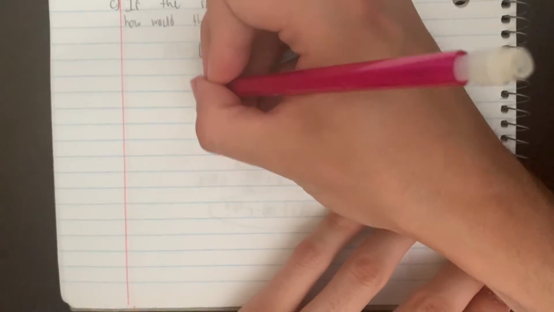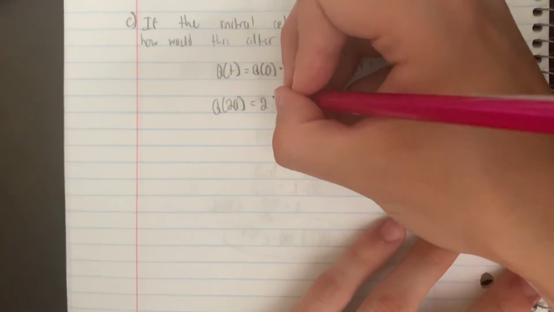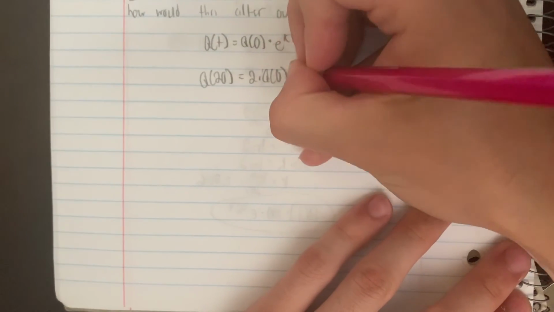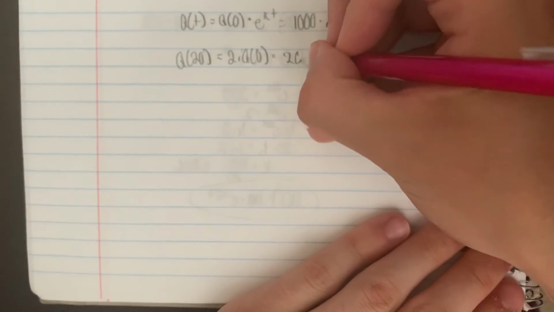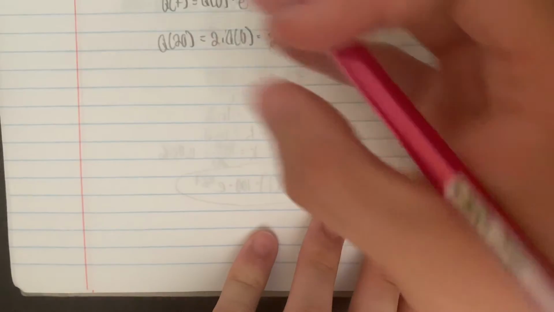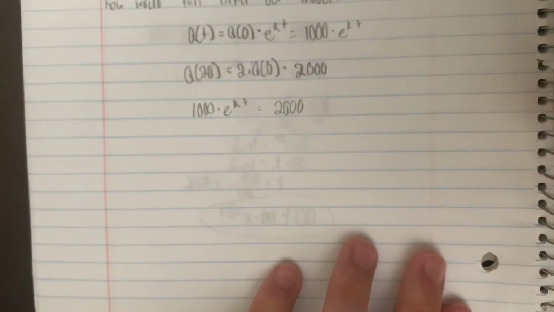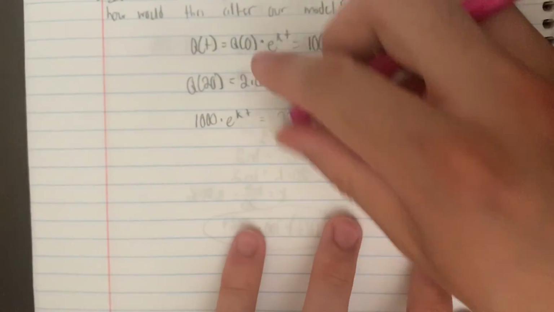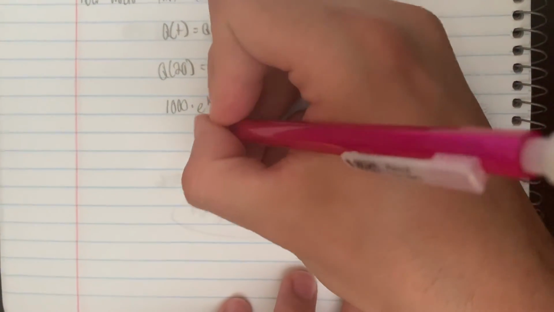So basically, we do Q of 20, just like we did with the first problem, equals 2 times Q initial, which equals, 1,000 was the Q initial, that'll equal 2,000. And then if we set our equation up here equal to 2,000 down here, it'd be 1,000 times e to the kt equals 2,000. We take t out actually here because t is 20 up here, I forgot. But right down here, we can start again.